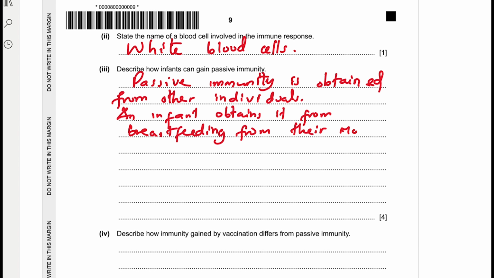Alright, so this is one way in which they get what we call passive immunity. But also another way in which they get passive immunity is antibody injection. Alright, so these antibodies are obtained from elsewhere and then they are being injected into this person.